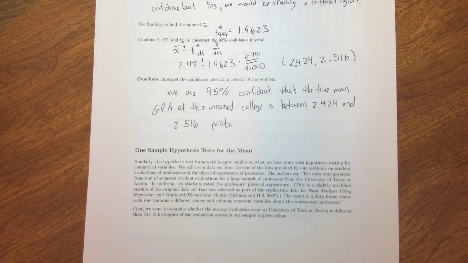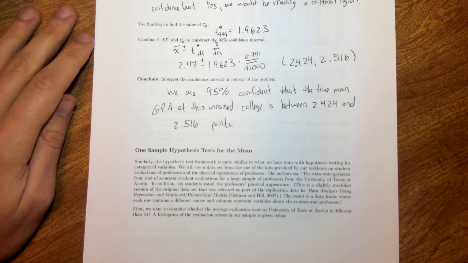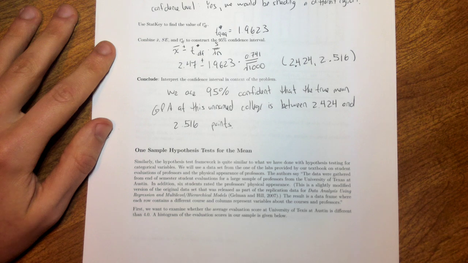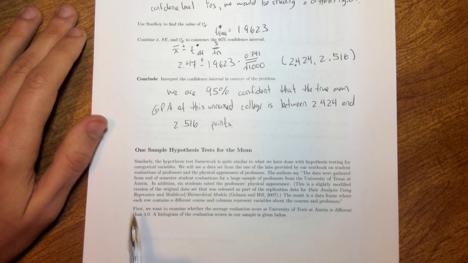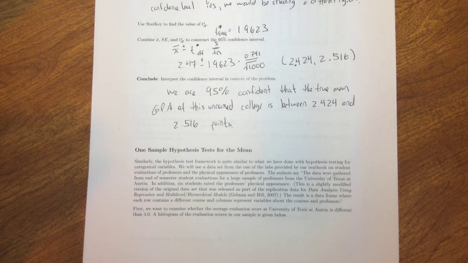We're gonna ditch the GPA example for now and move into a different example that we'll work with for this one sample hypothesis test, and we'll continue to work with for our introduction to regression, which is our next topic. And so the data that we're going to use is provided by our textbook. It's about student evaluations of professors and the physical appearances of professors.